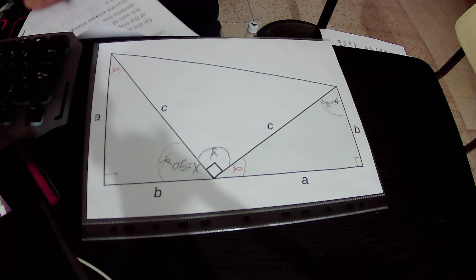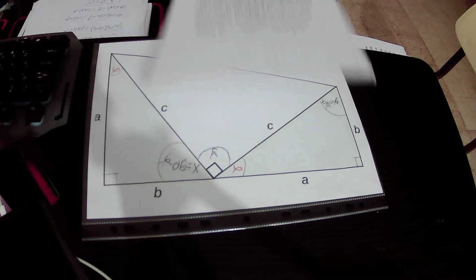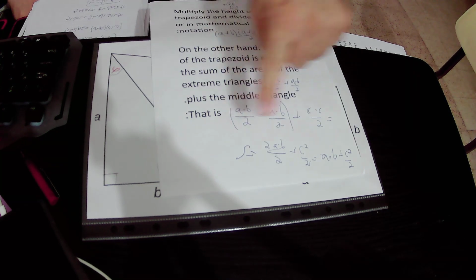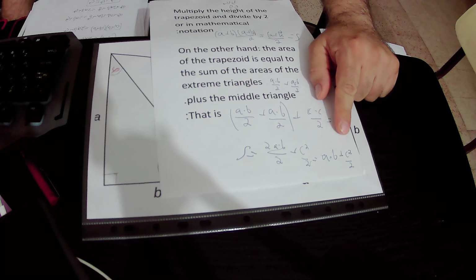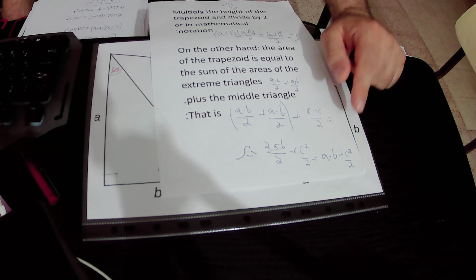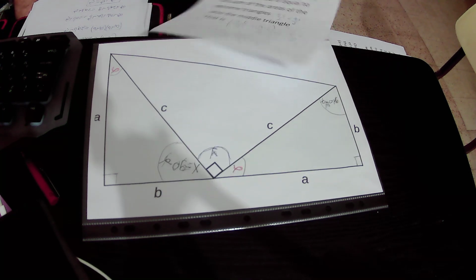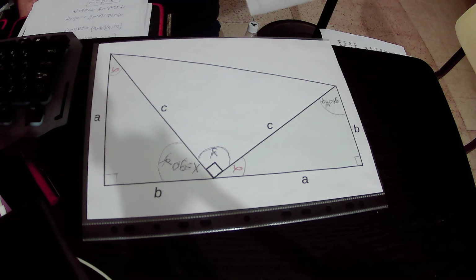So the area S equals A times B plus C squared divided by 2. Because it is the same trapeze, we can compare the two expressions to each other, and this way we will get the Pythagorean theorem.